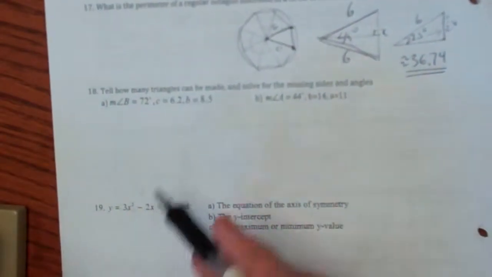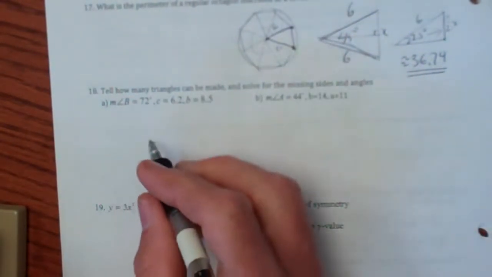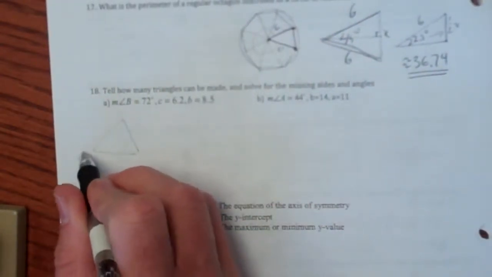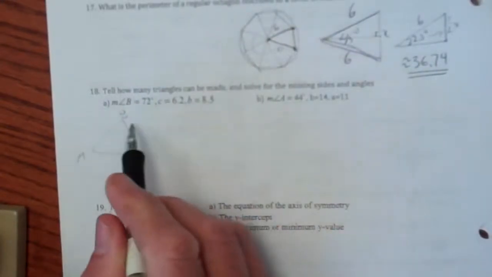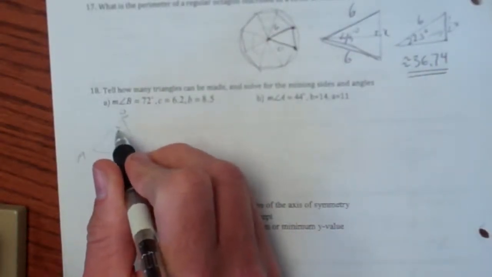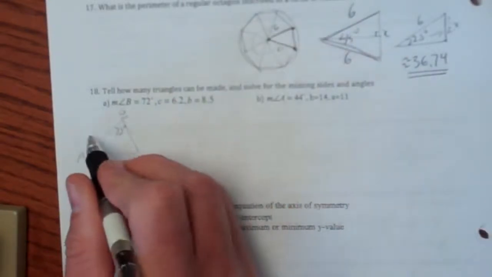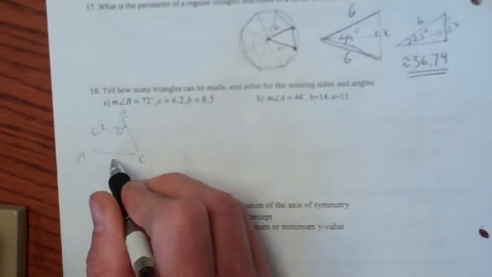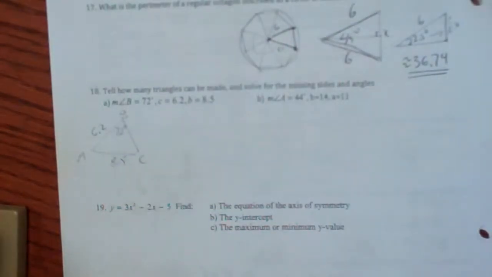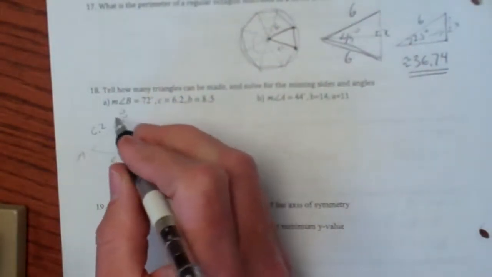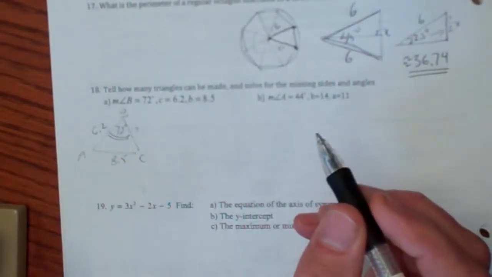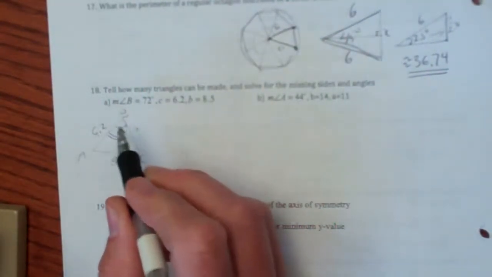Tell how many triangles can be made and solve for the missing sides and angles. So this is solved completely. Again, if you have a little rough draft of A, B, and C, the measure of angle B up there is 72 degrees. C right here is going to be 6.2, and B opposite here is going to be 8.5. We're looking out for the angle-side-side case, because we're given this angle, but we do not know what that side is. So this is not side angle side, this is angle side side.